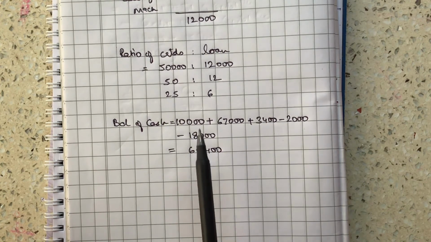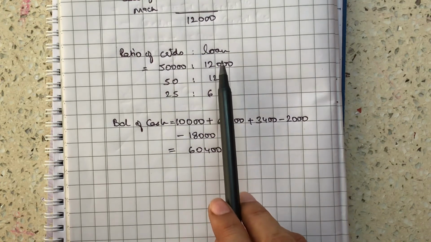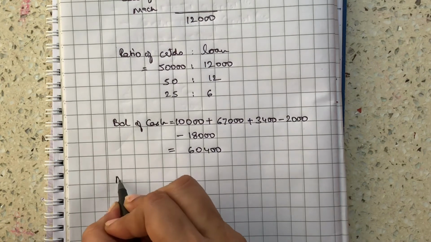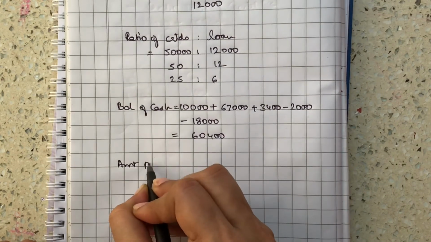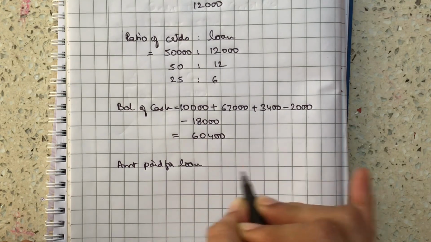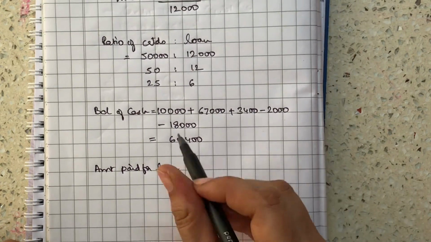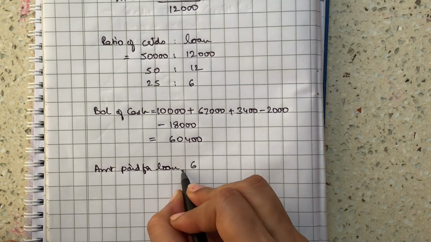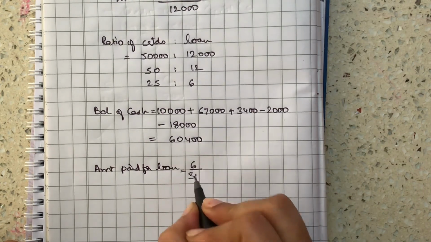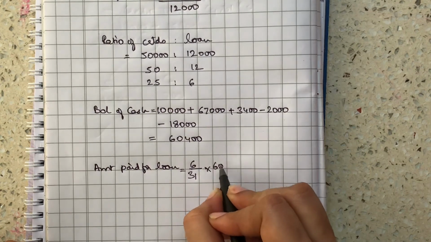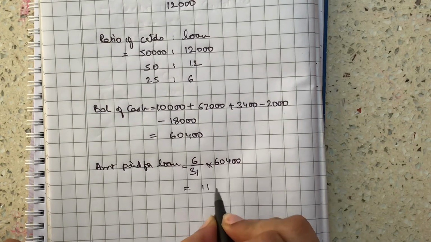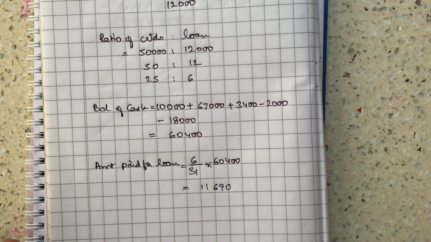Now I have to pay it for creditors and I have to pay it for loan in this proportion. Okay, so let me write down amount paid for loan. 6, loan is 6 upon 25 plus 6, 31 into 60,400. So my answer is 11,690.